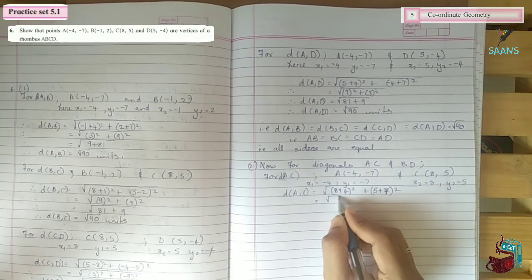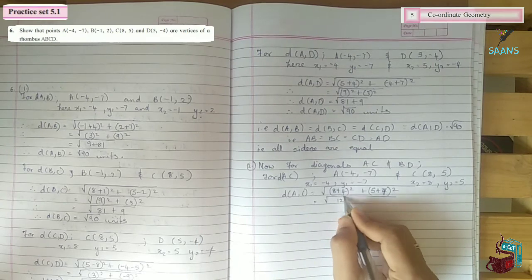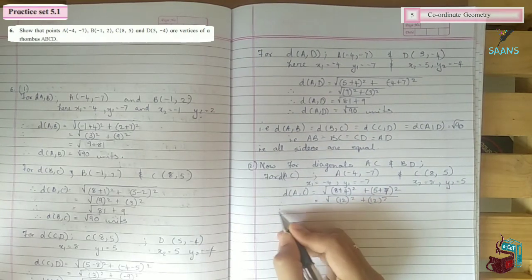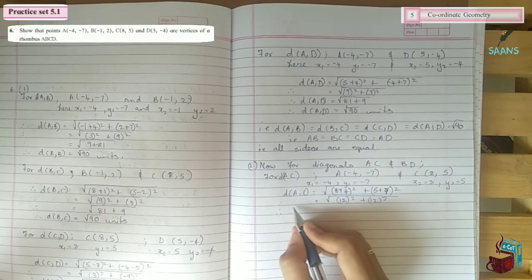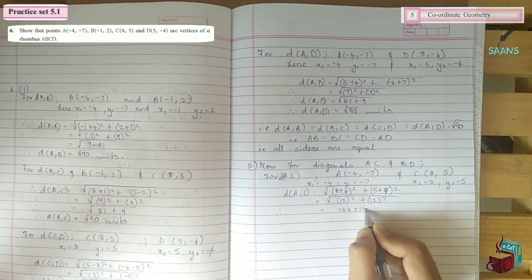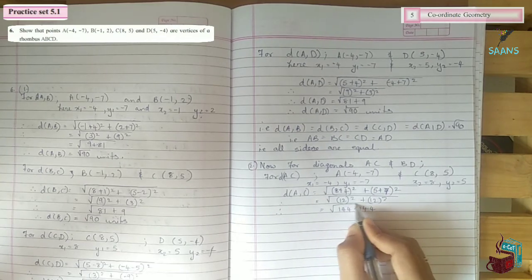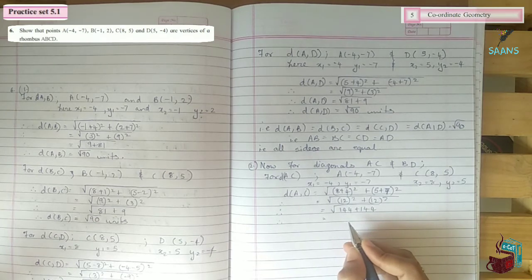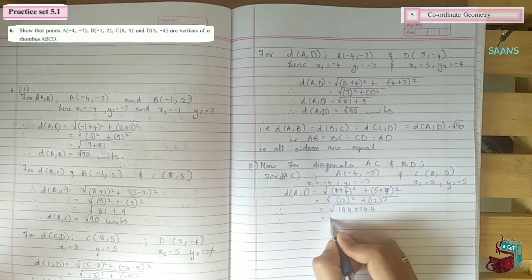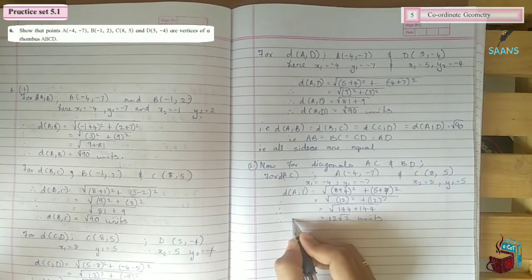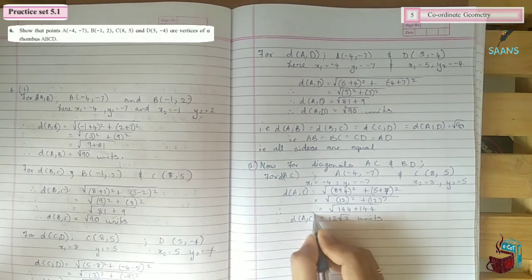That is equal to under root 12 the whole square plus 12 the whole square. Therefore that is equal to 144 plus 144. That is equal to 12 root 2 units. Okay, distance A comma C.